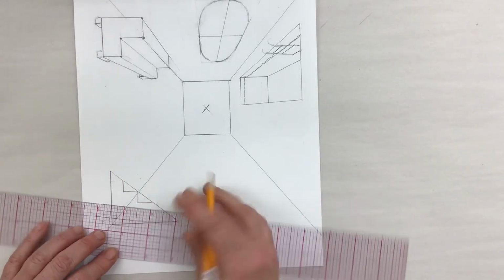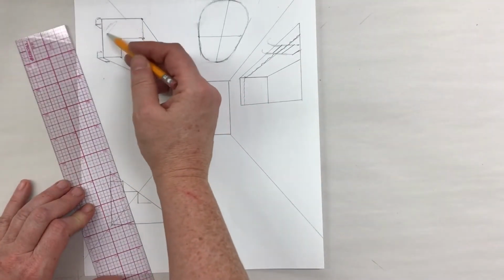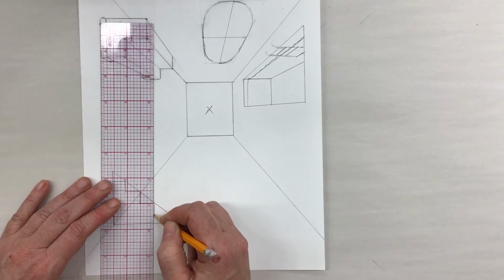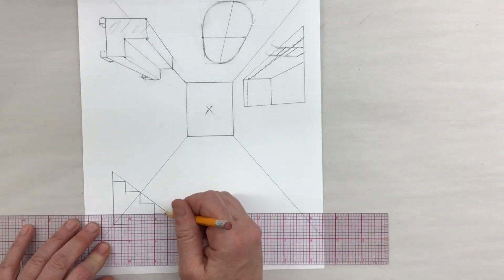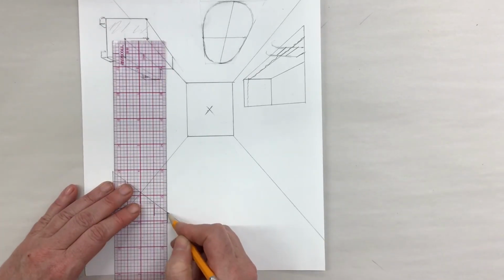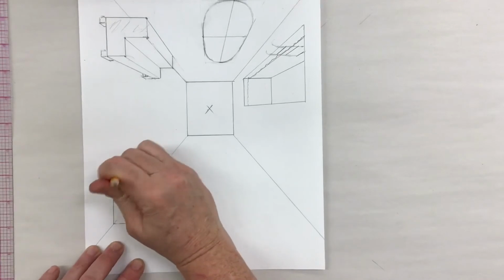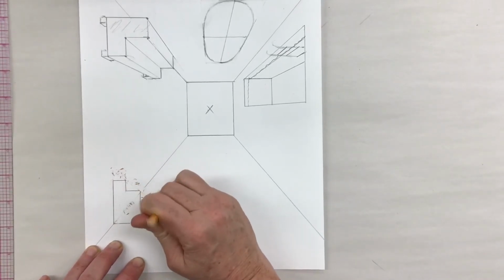So I'm drawing the side of the steps closest to us, just like I drew the side of the couch over here closest to us. So pause the video now, establish your rise and your run. So now I'm going to get rid of the extra lines I don't need.